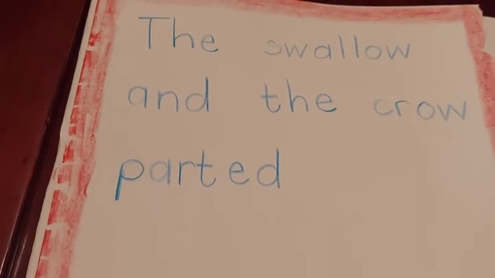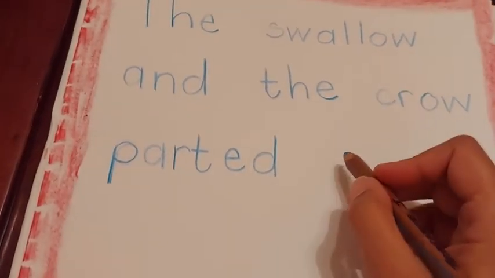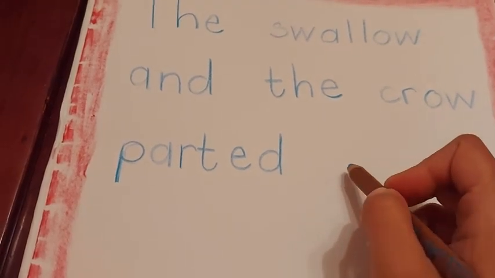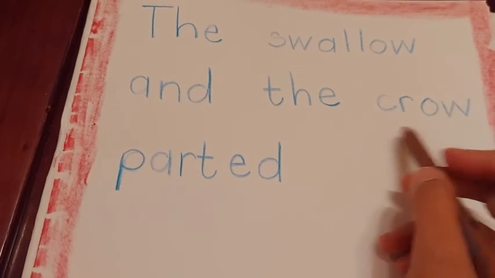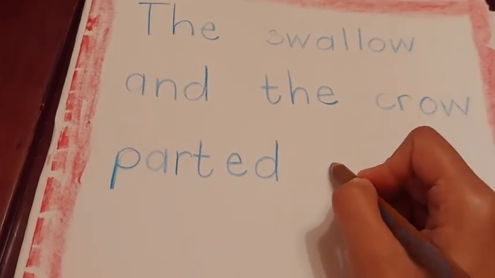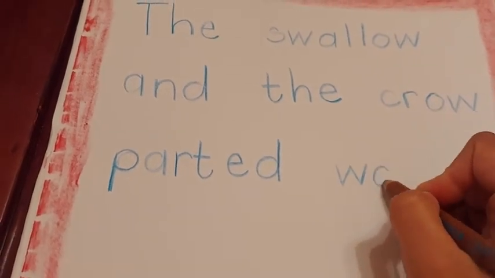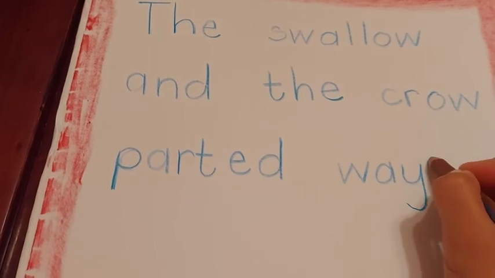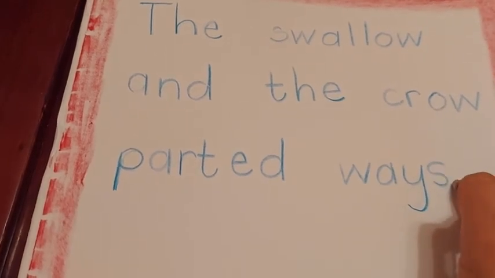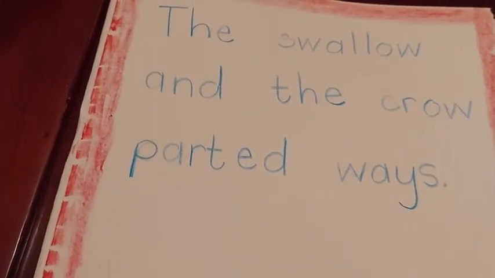Parted, and the last word is ways. Now, I can fit ways in here because ways is a 4-letter word like the word crow. So I'm going to leave my finger space and I'm going to go W, A, Y, and S. And my full stop. Now my full stop tells me that my sentence is complete, that I'm not going to write any more.